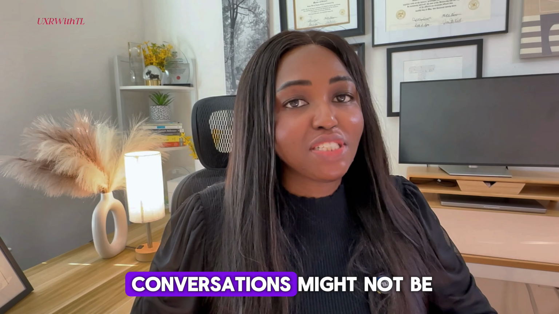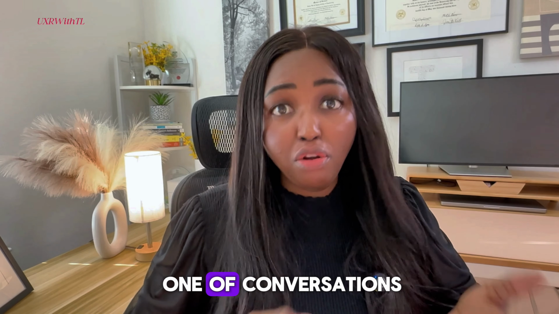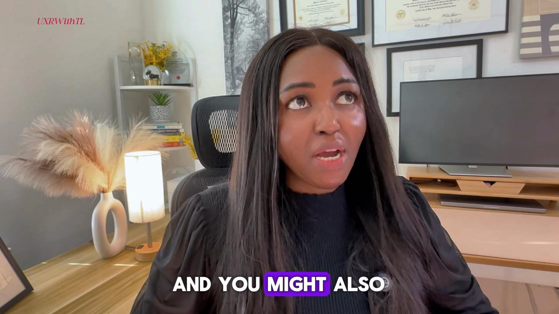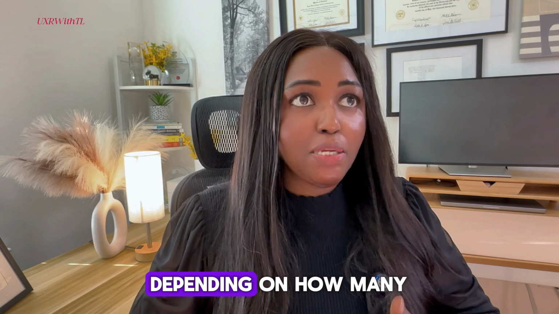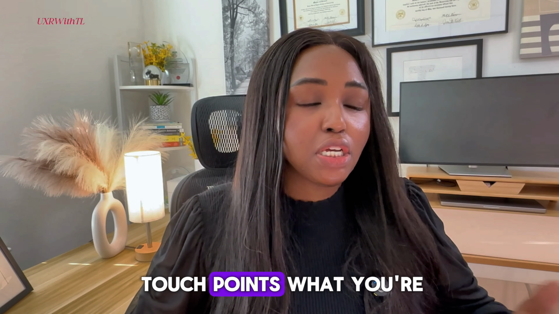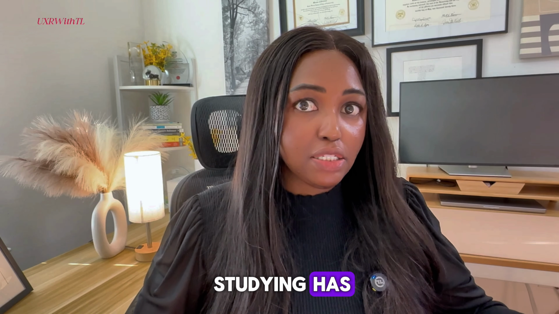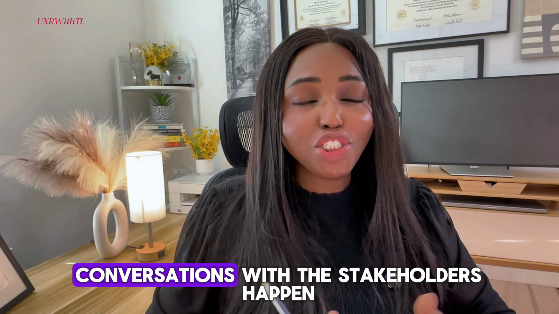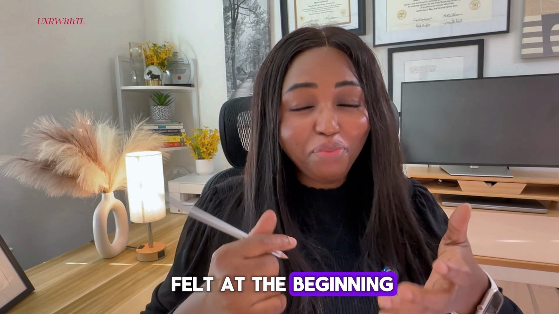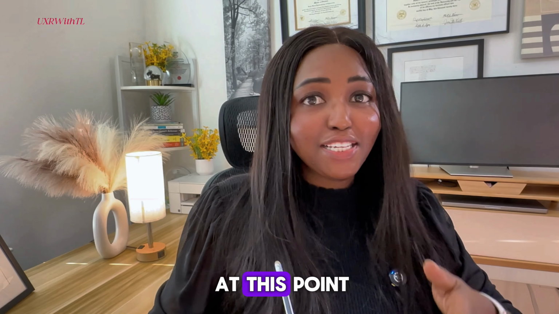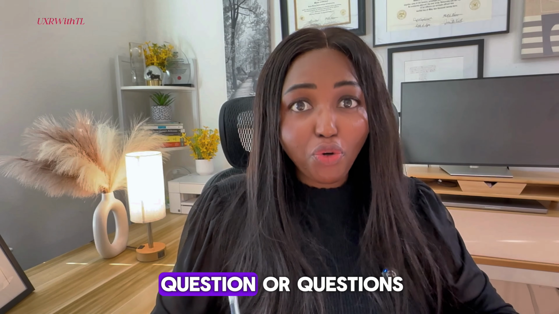Note that these conversations might not be one-off conversations, and you might also need to have conversations with multiple stakeholders depending on how many touch points what you're studying has. And so when those conversations with the stakeholders happen, something important changes. The chaos that you felt at the beginning starts to narrow. At this point, then we are ready to find the real question or questions.